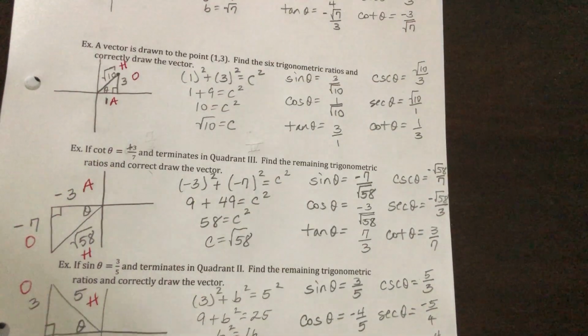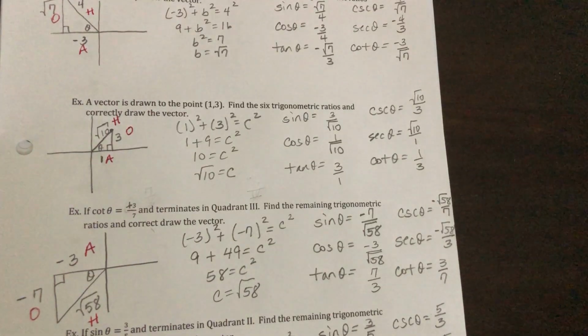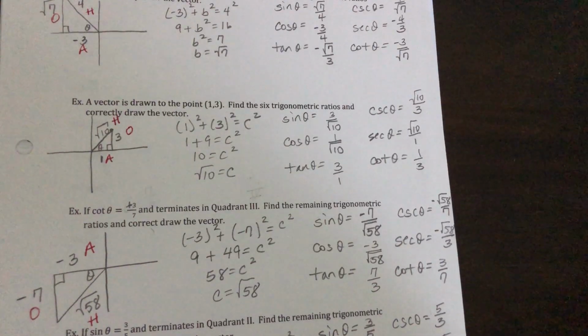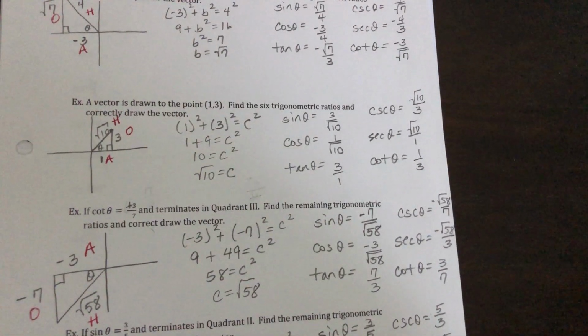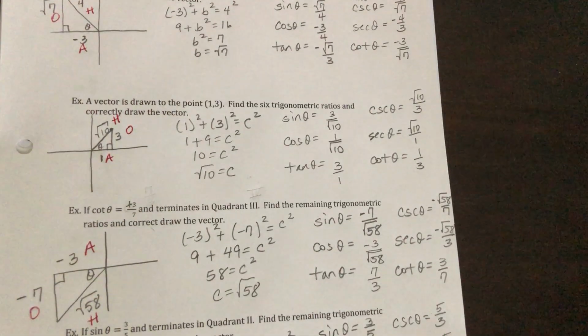And we finish up. So that's been your example problems for vectors and right triangle trig. Make sure that you know what quadrant you're dealing with and if it's positive x, positive y, that sort of thing. I will fix this example problem, so no worries on that. Sorry, it happens sometimes.